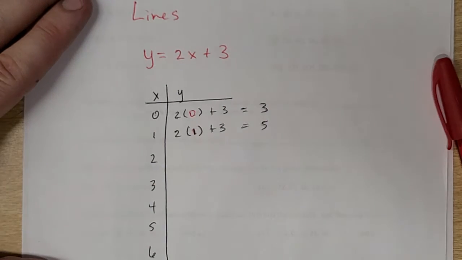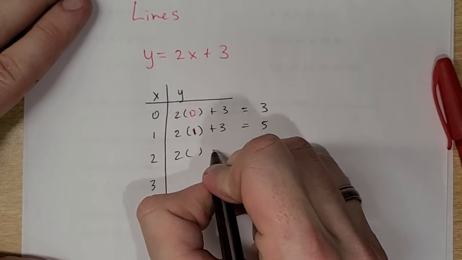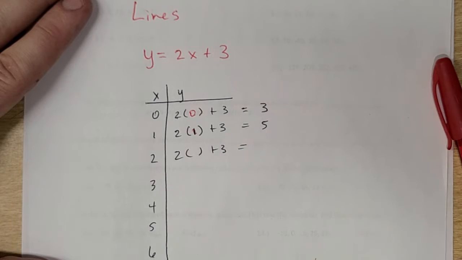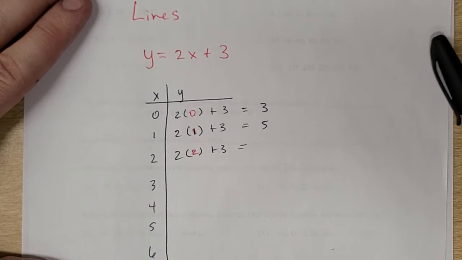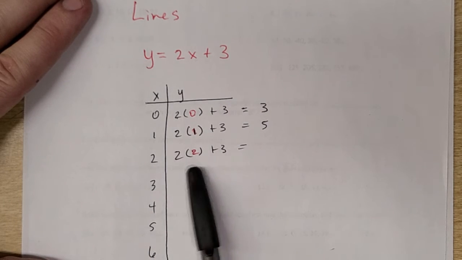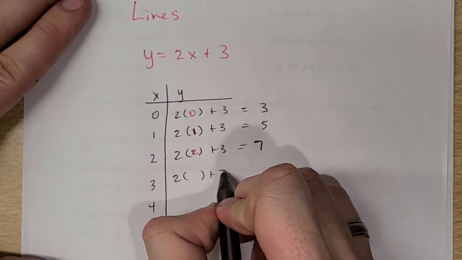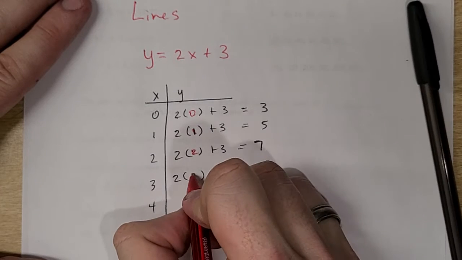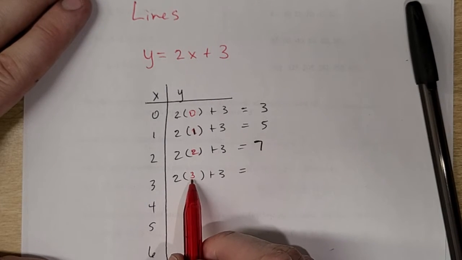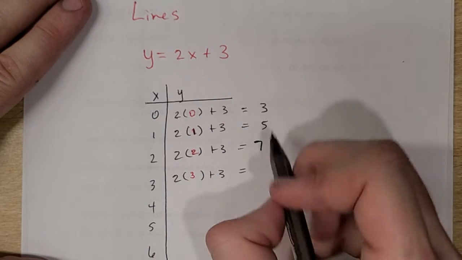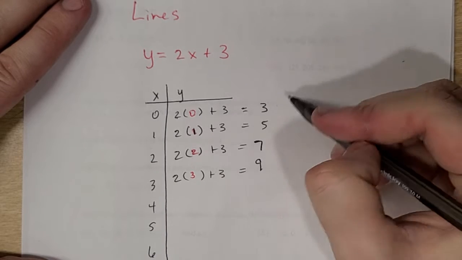Keep my colors consistent. 2 times 2 plus 3. Well, let's see. 2 times 2 is 4. 4 plus 3 is 7. Let's do one more. 2 times 3 plus 3. Well, 2 times 3 is 6. Plus 3 is 9.